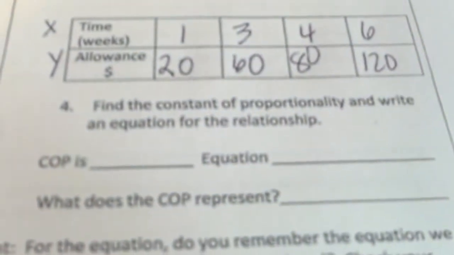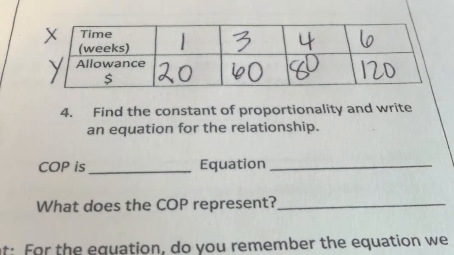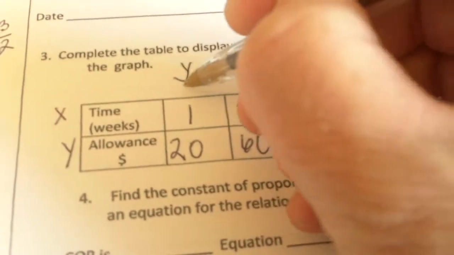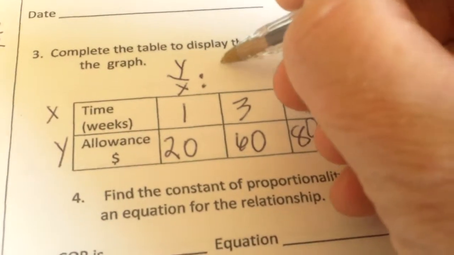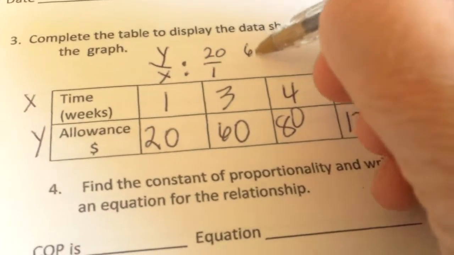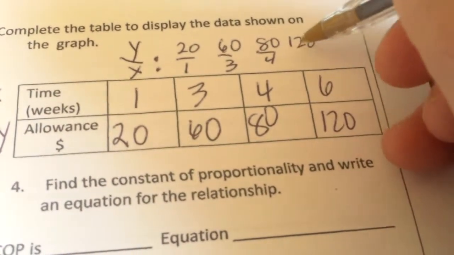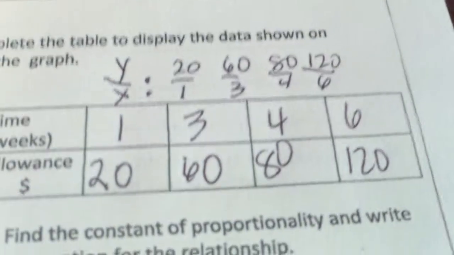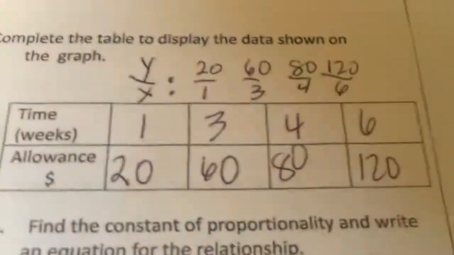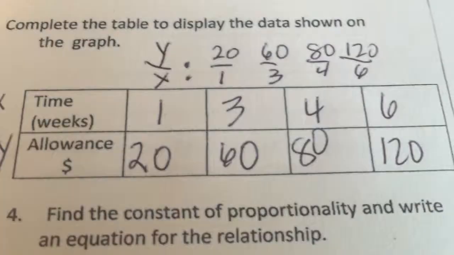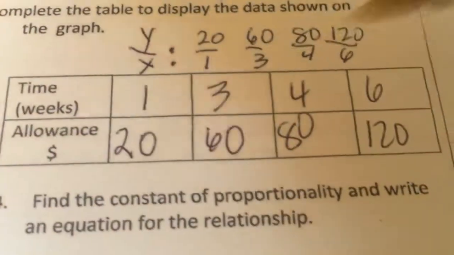Now the next question says, find the constant of proportionality and write an equation for the relationship. Constant of proportionality is the ratio of y over x. So that's going to be 20 over 1, 60 over 3, 80 over 4, and 120 over 6. Are these equivalent ratios? Yes, they are. Every single one of these is equivalent to 20. So our constant of proportionality is 20.